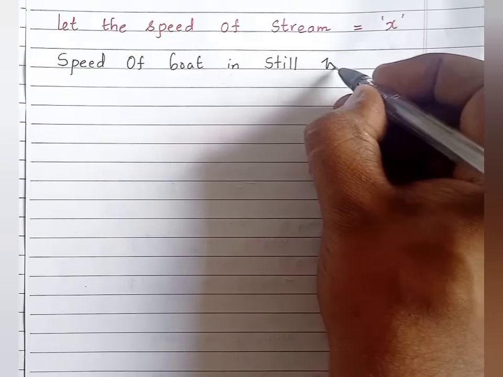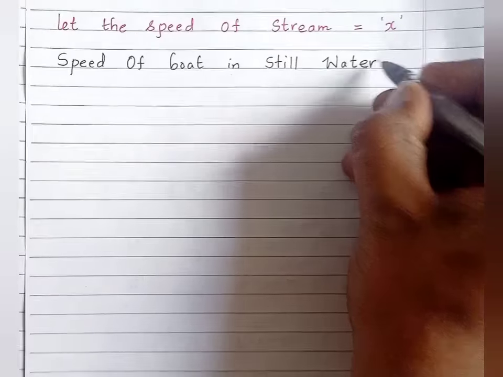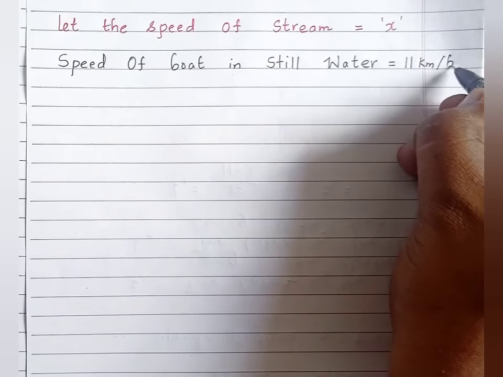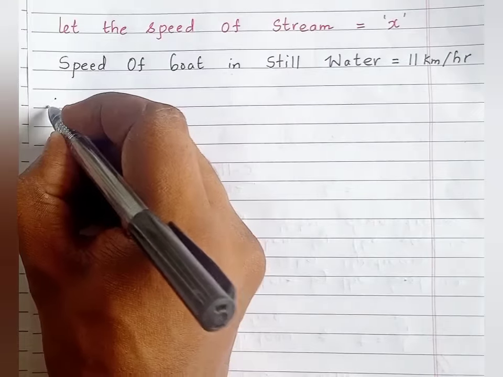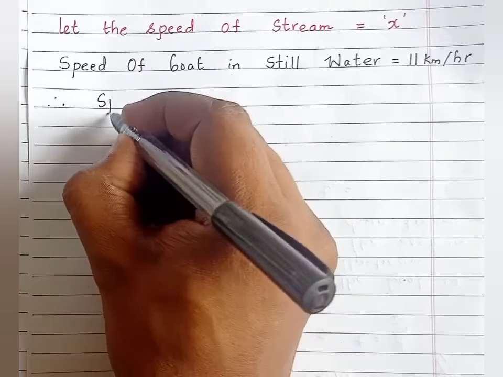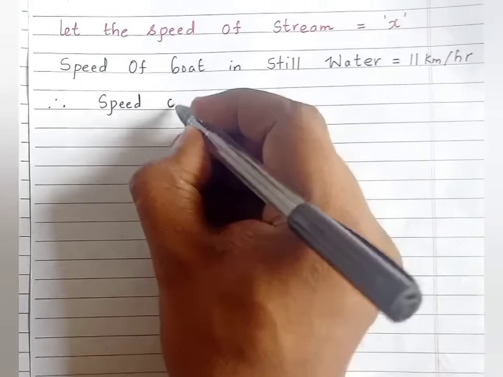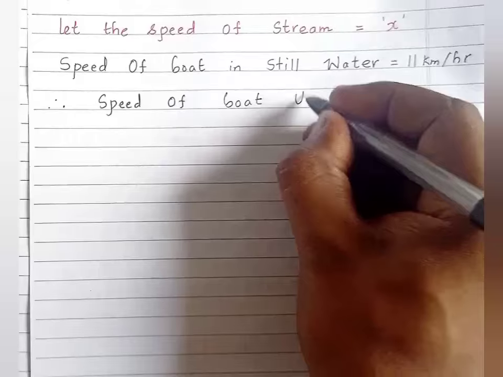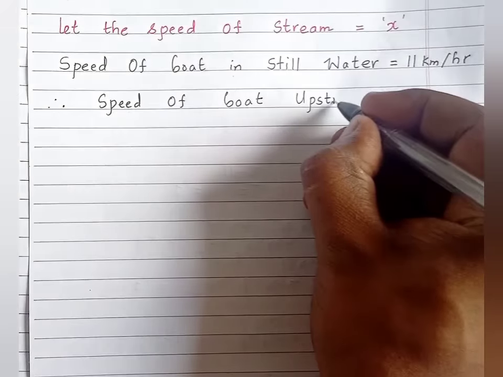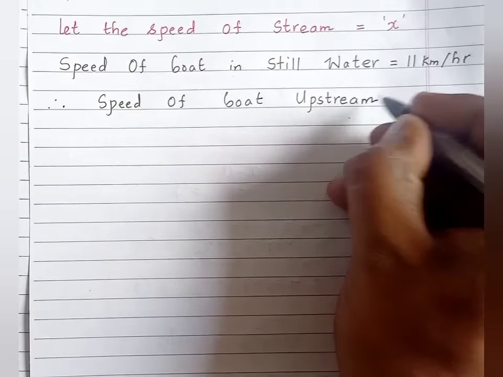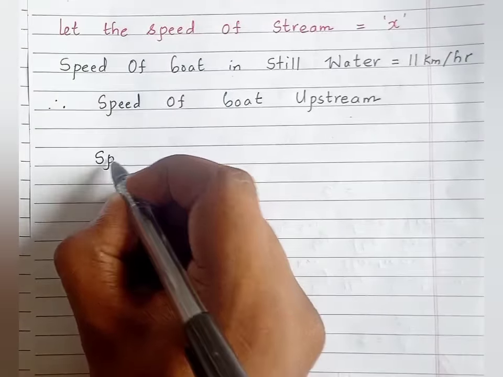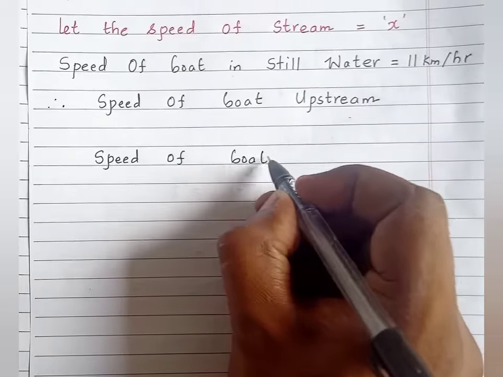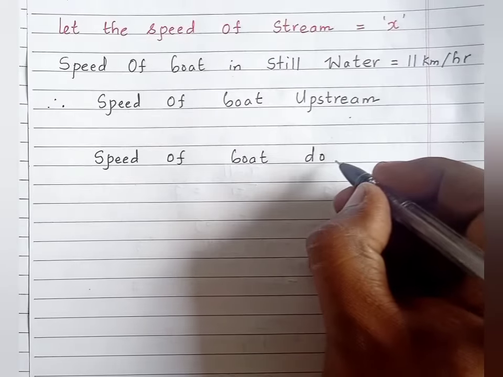Also, we should know the speed of the boat upstream and the speed of the boat downstream. Speed of boat upstream is against the flow of water. Speed of boat downstream is along with the flow of water. So, during upstream, it is speed of still water minus speed of stream because it is against. For downstream, speed of still water plus speed of stream.